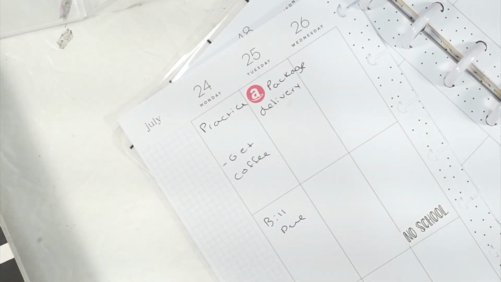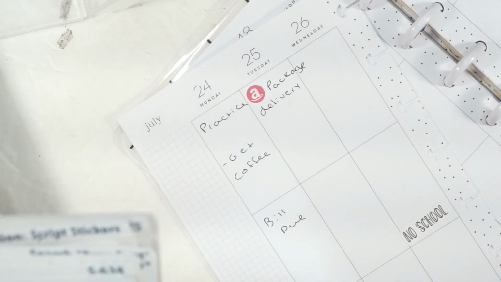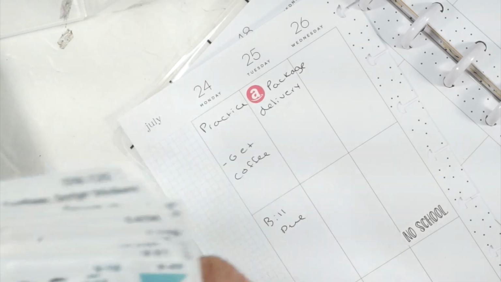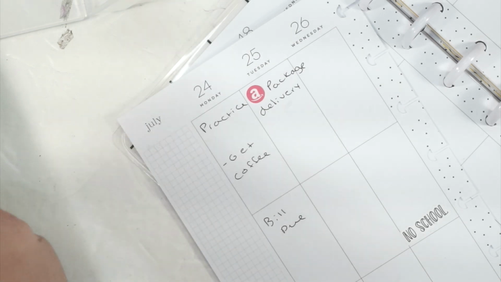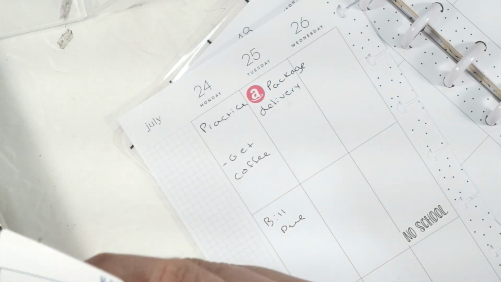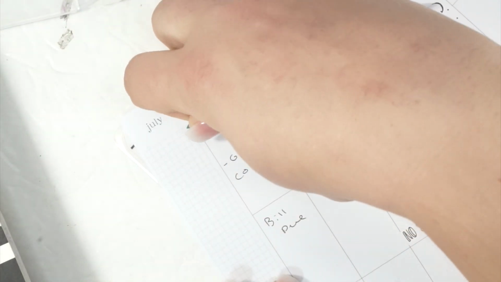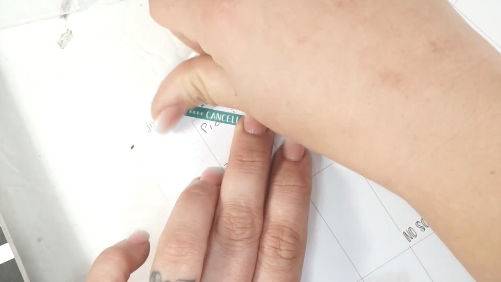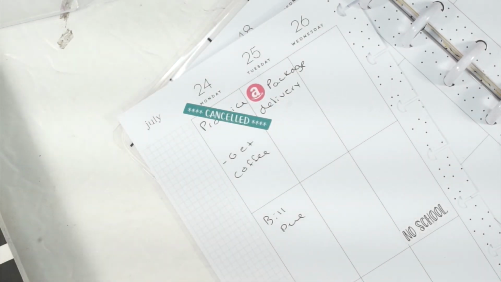I just think anytime I'm able to use a sticker, it's so much more fun than if I don't. Let's say practice gets canceled, and instead of just crossing that out, I get to use a canceled sticker, and it looks cuter, I think, and it's so fun and creative and that kind of thing. So yeah, number one, it's way more fun to put down a sticker, even a functional one, right?